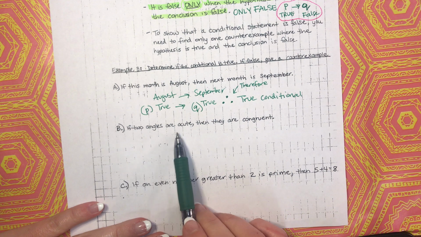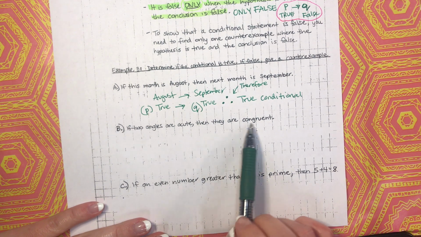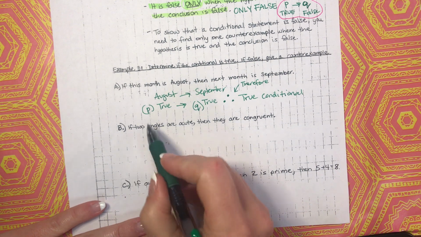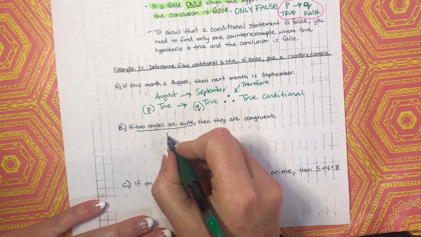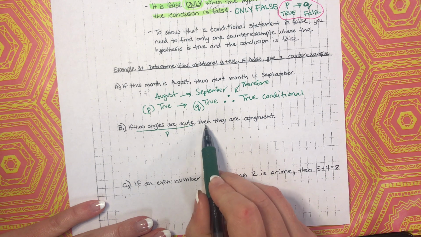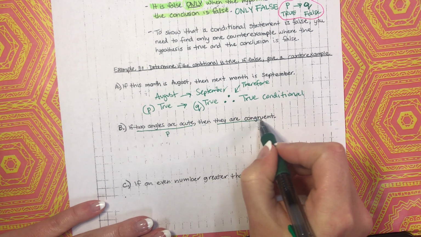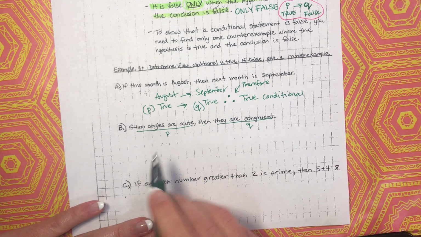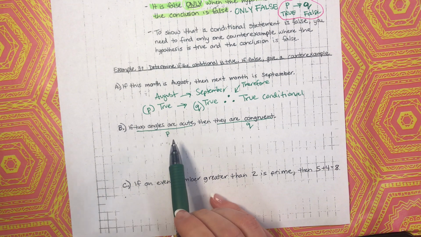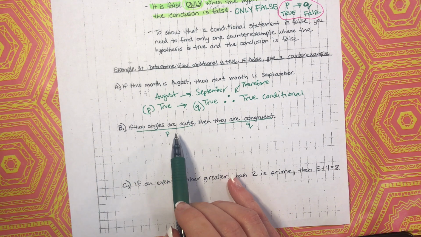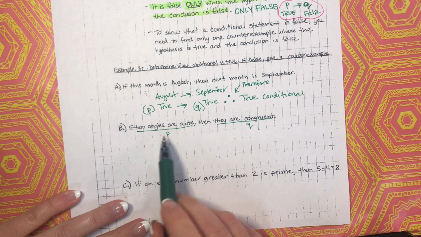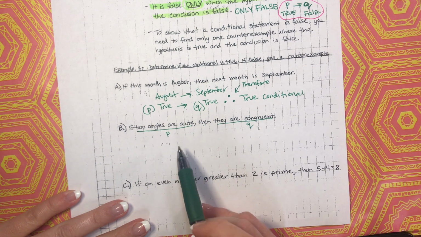It says, if two angles are acute, then they are congruent. Okay, so this is the keyword if, so we know that this is our hypothesis, and there's the keyword for showing that this is the conclusion, right? So two angles are acute. So if we have two angles that are acute, can we have two angles that are acute?